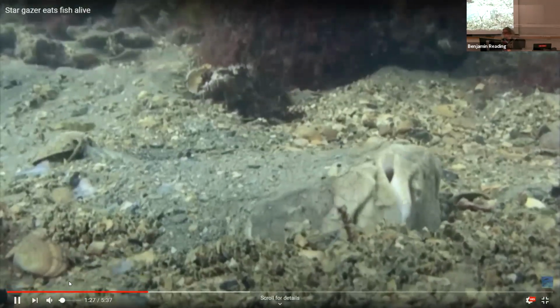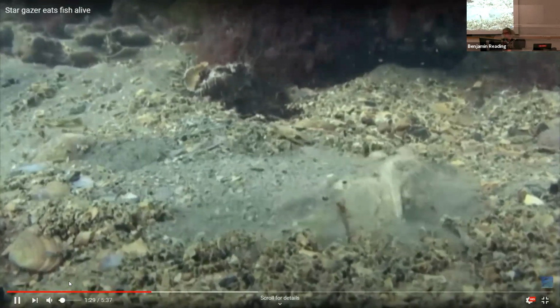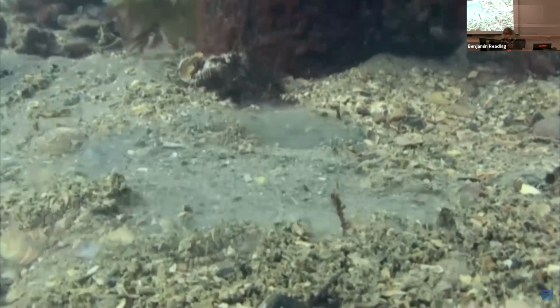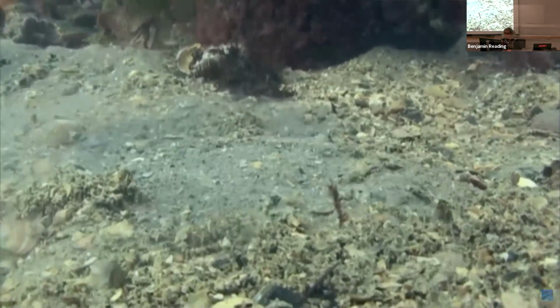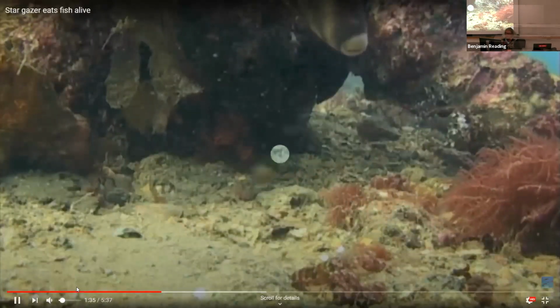So that stargazer is releasing the scales. The fish that just ate was getting pulverized by that inner pharyngeal jaw.